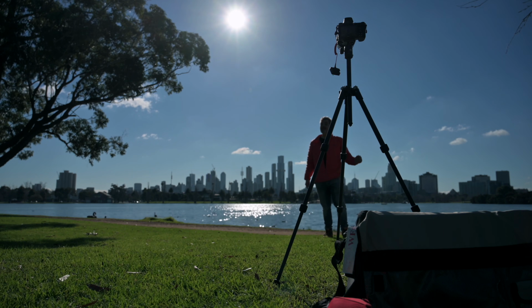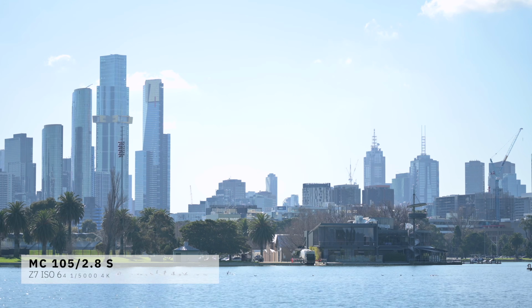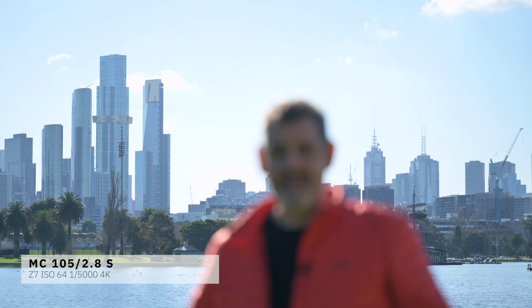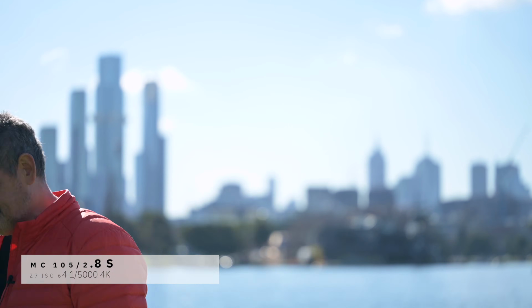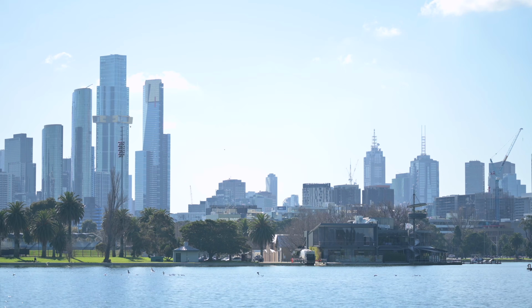All right, so now we are on the 105. The background is in focus, and here I am. Hopefully I'm in focus. Now, let me jump out of the frame. And now, back to me.